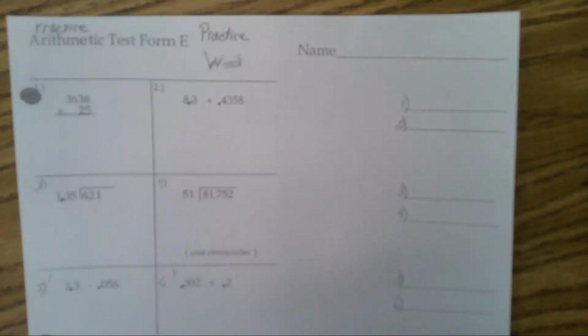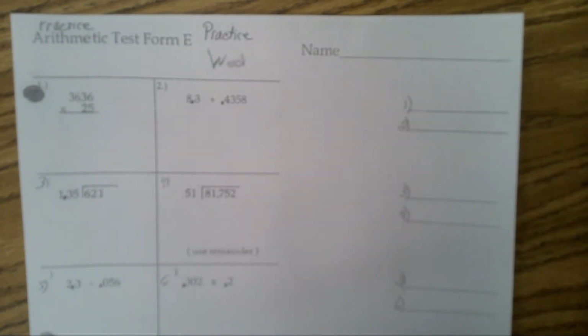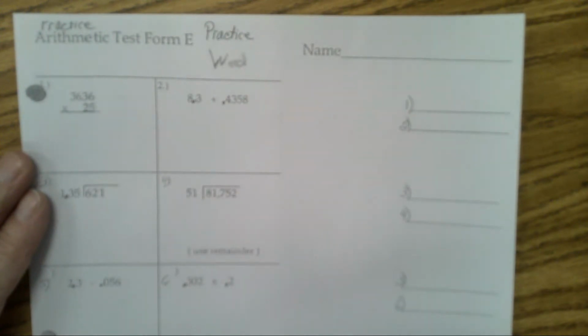Well, hello. Today we are going to do our bell work. We're going to write it out. This is Wednesday, March 16th, and this is Form E. This is practice, and it won't be a test on Friday. It'll be an arithmetic quiz to make sure you know how to do these problems.